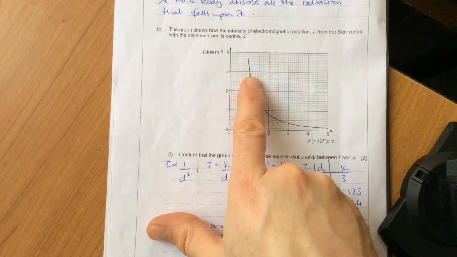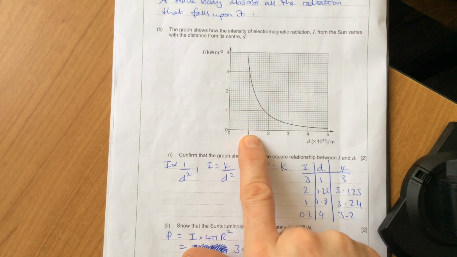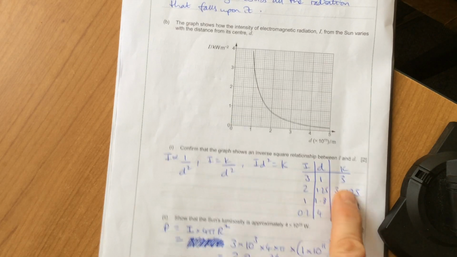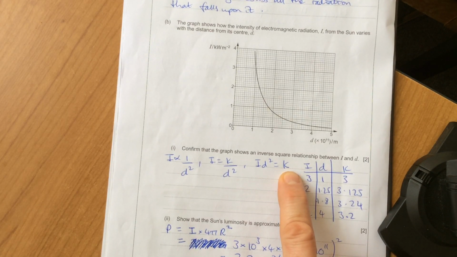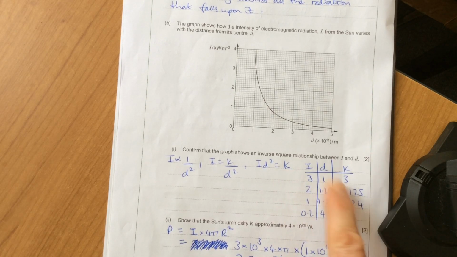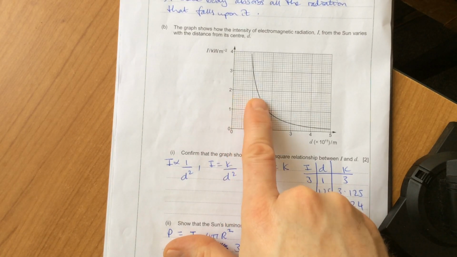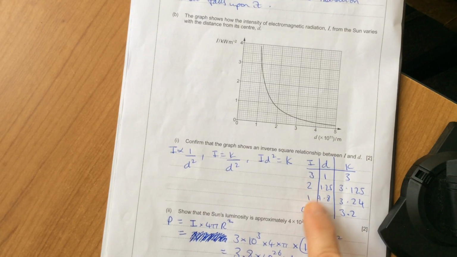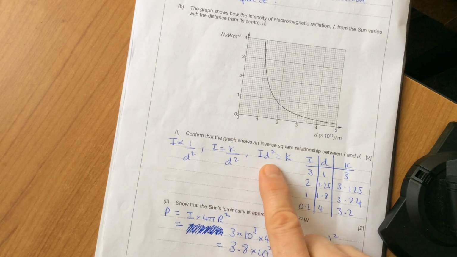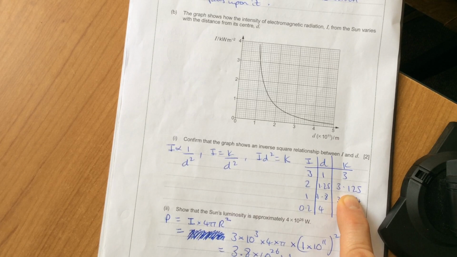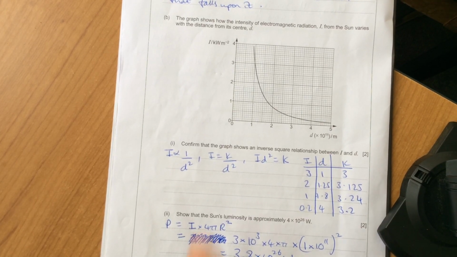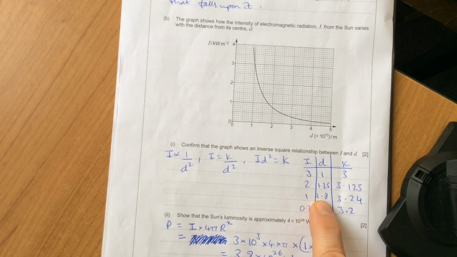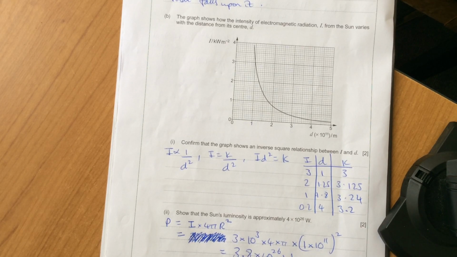So when I is 3, d is 1. 3 times 1 squared gives 3. So my constant of proportionality there is 3. Let's pick another value. When I is 2, d is 1.25. Do 2 times 1.25 squared, I times d squared, and that comes out as just a little bit over 3. Pick another set of values. When I is 1, d is 1.8. 1 times 1.8 squared comes out as 3.2.